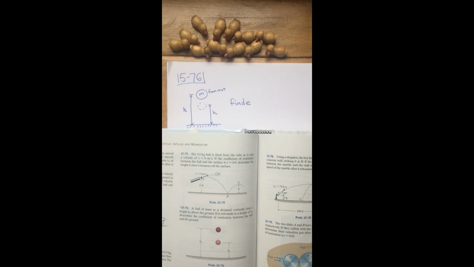So I think problem 76 is an exciting problem because back in physics 161, we would not have been able to predict the height that the ball would reach after the bounce, but by using the coefficient of restitution, we can figure out how high the ball will reach each time after it bounces.